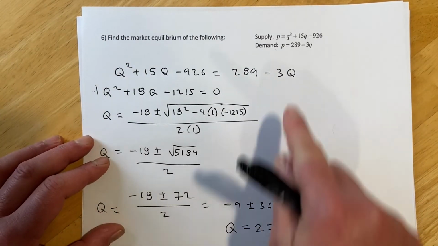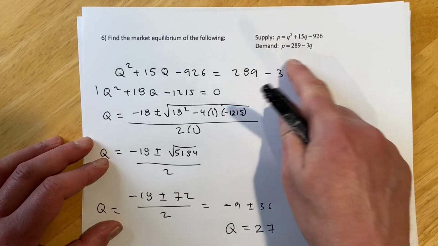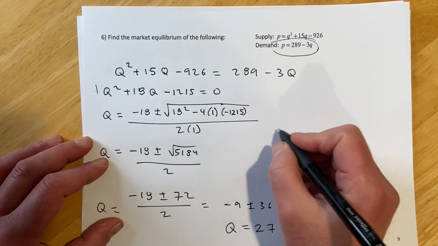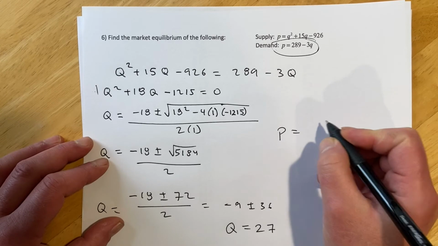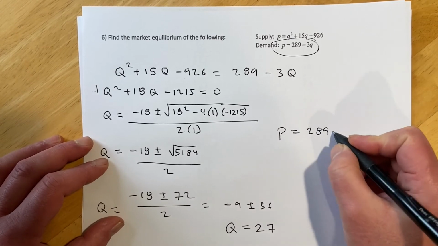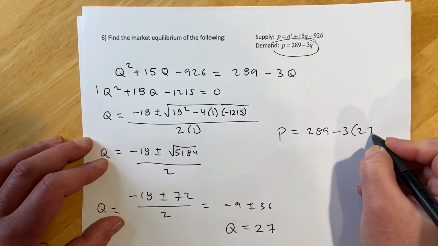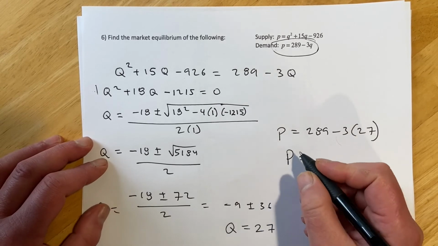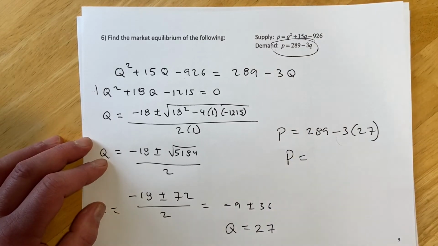And then to get P, all we're going to do is go back here to either of these equations. I went with a nice, easy one. And so then P, the price, will be 289 minus 3 times Q, 27. And that was 208.